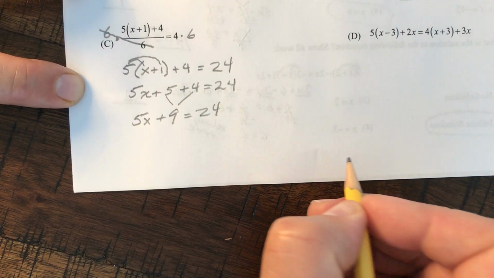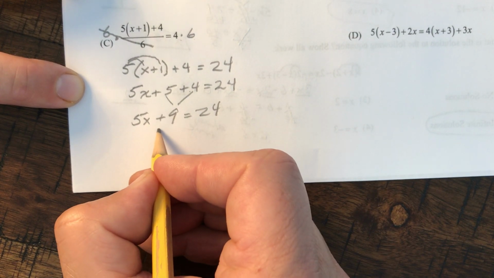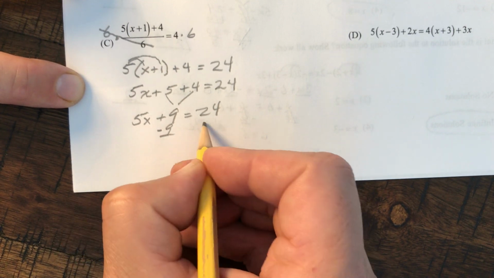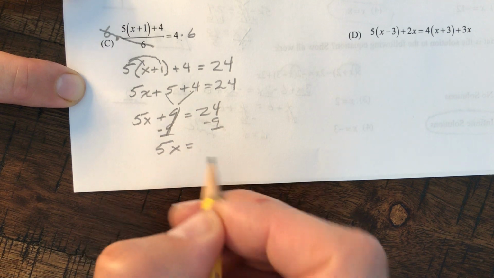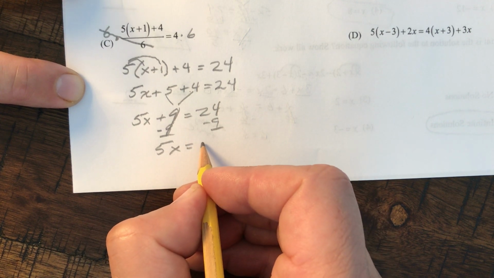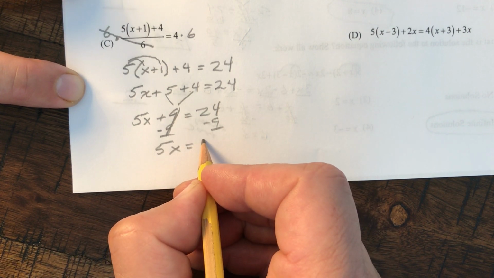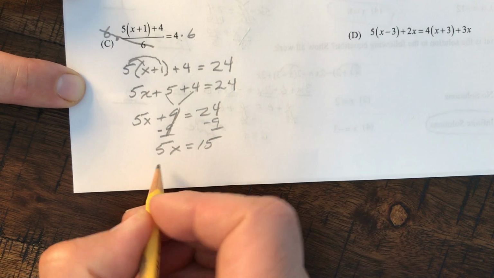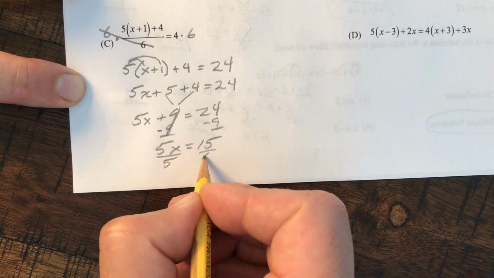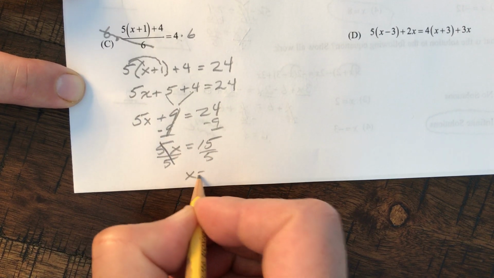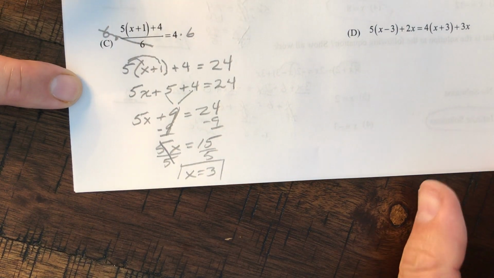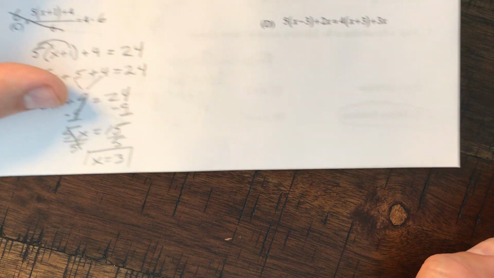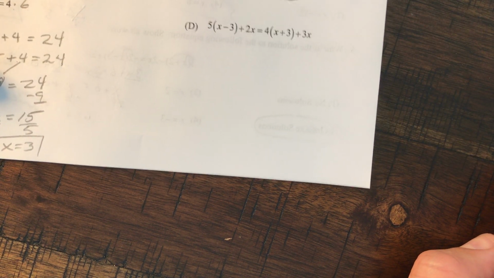Let's keep isolating that x. Reverse the plus 9 with a minus 9. 5x equaling 15. Divide by 5. x is 3. All right, again, you can check your work by plugging that in, see if it's true.